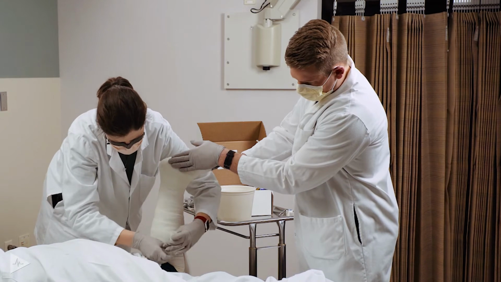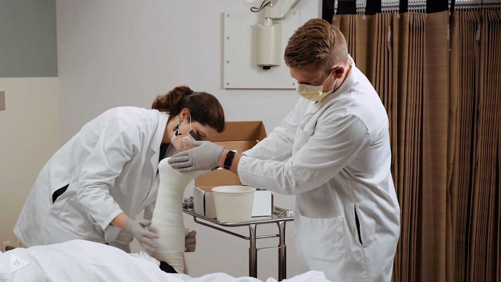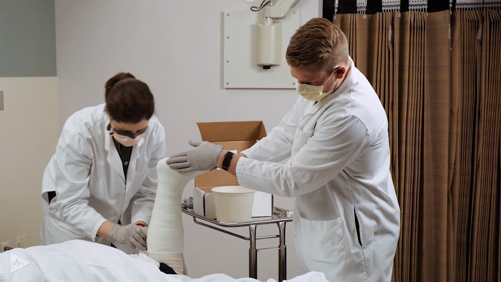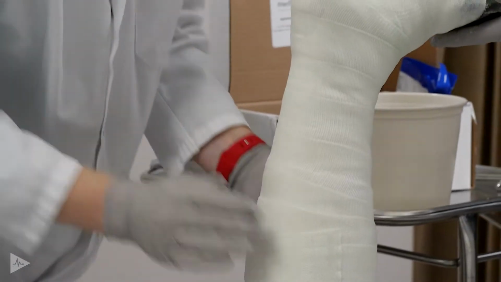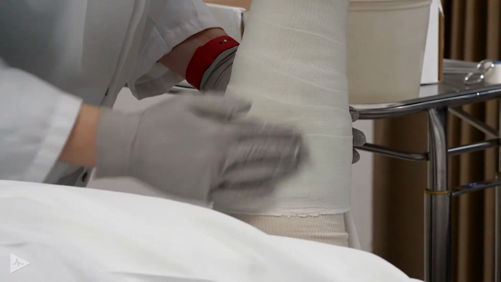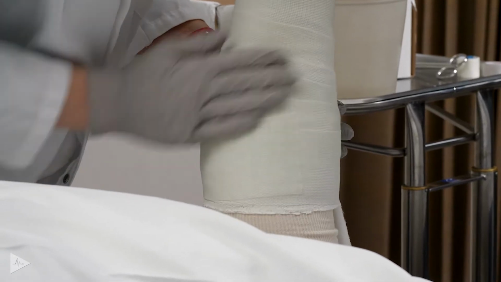And you want to bring that up to the same level as the first plaster layer. You can always get a little bit extra water, make sure that fiberglass is adhering to itself, give it a nice little rub to activate.